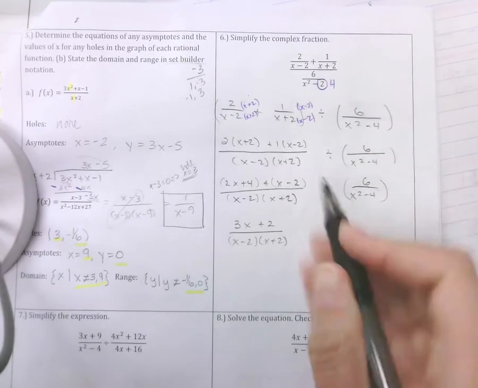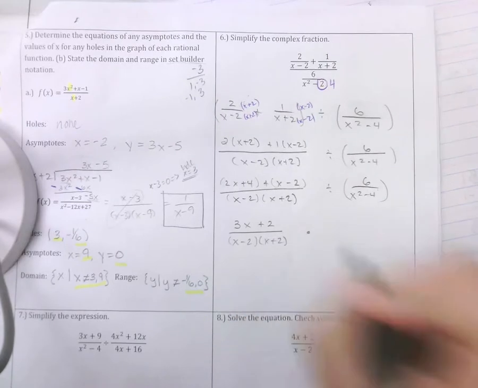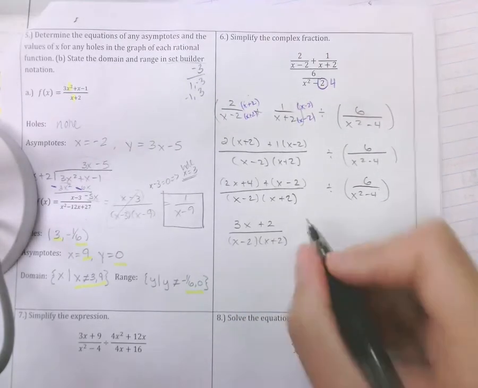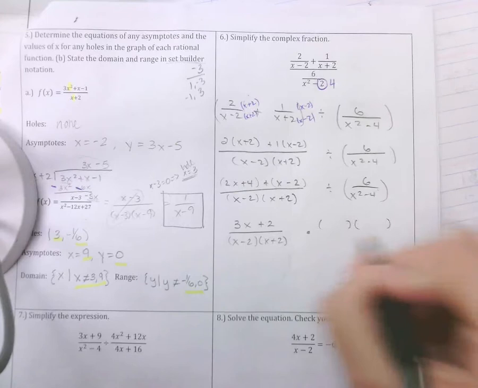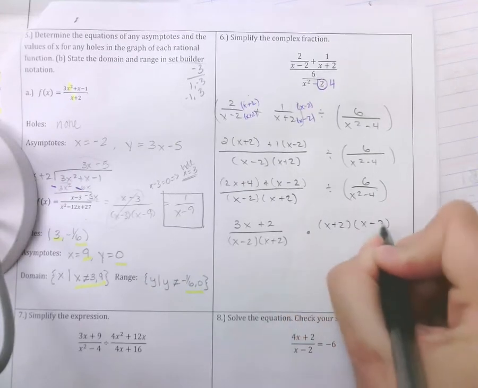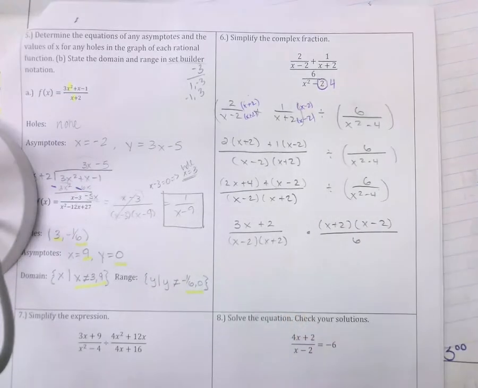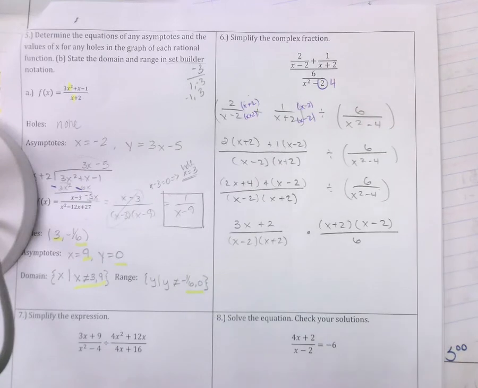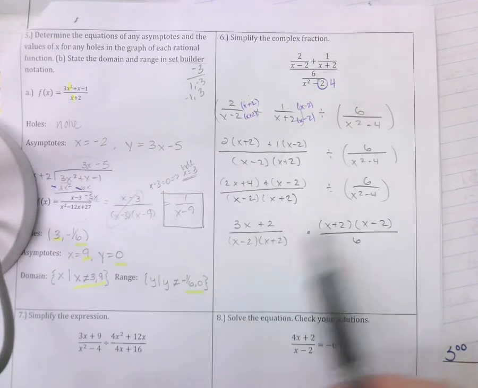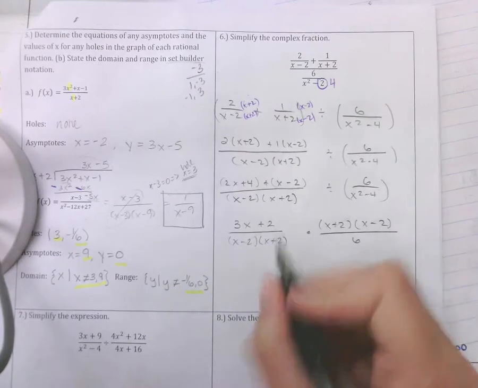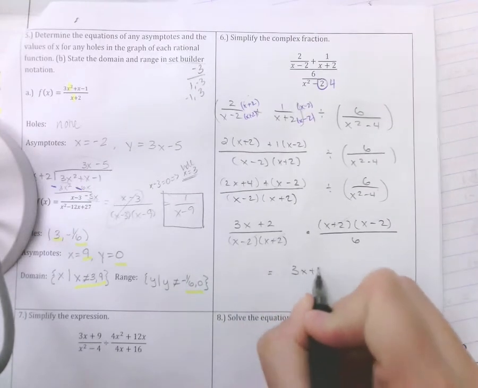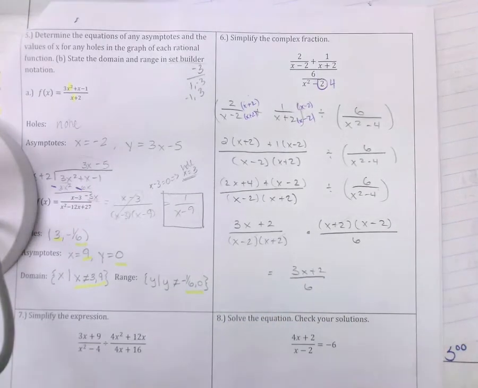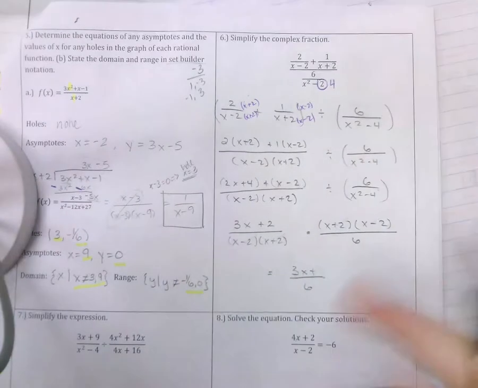Okay, so because it's division, we're going to keep, change, flip. So I'm going to flip this upside down. While flipping, I'm going to factor that denominator because it factors to x plus 2, x minus 2. And so now the x minus 2's and the x plus 2's cancel, and we just get 3x plus 2 over 6, which you can leave as such.